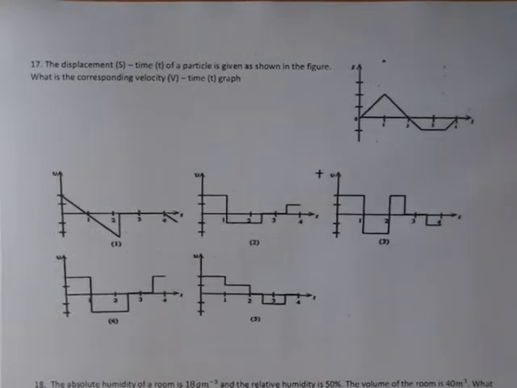Well, question number 17. This is a very easy question because you are very used to it. Anyway, the displacement time graph of a particle is given as shown in the figure. What is the corresponding velocity time graph?